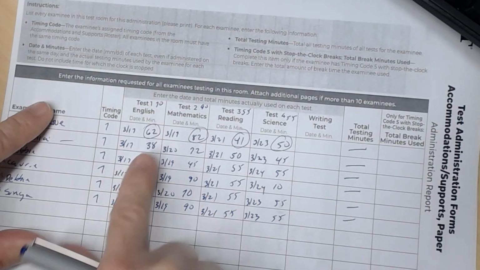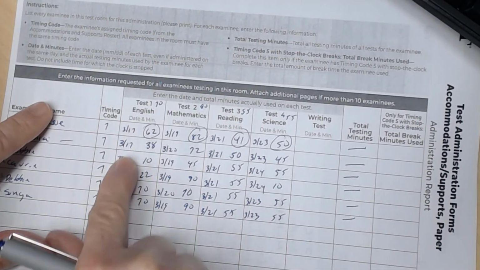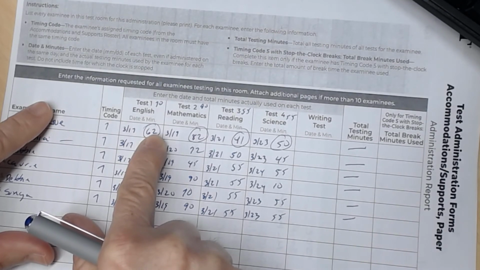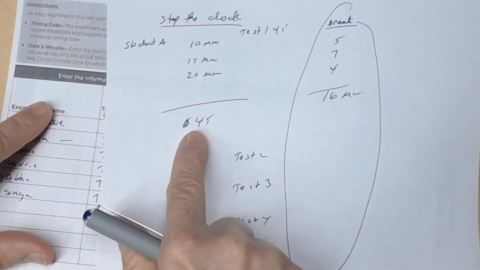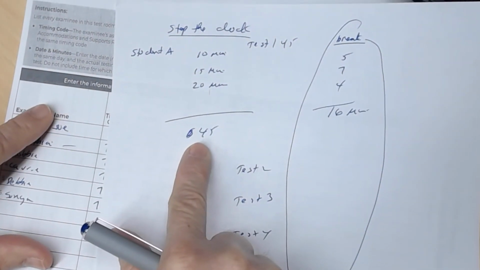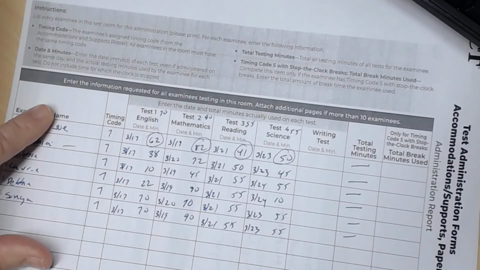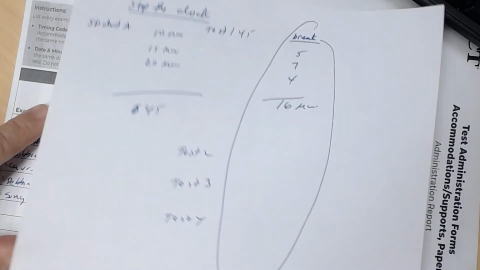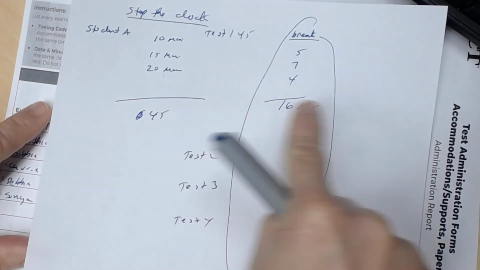Okay? The minutes here, so you put the date and the minutes. The minutes here are the minutes it took the students to actually take the test. So in this case, it took the students 45 minutes. So you put 45 here. Do not put the total time the student was in the room.